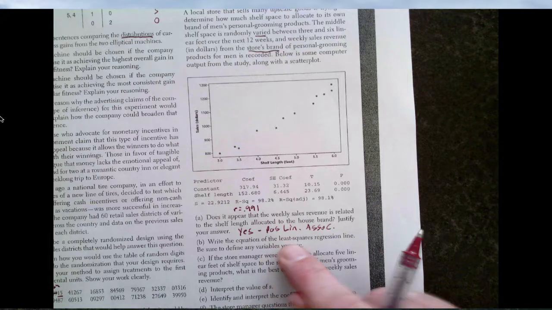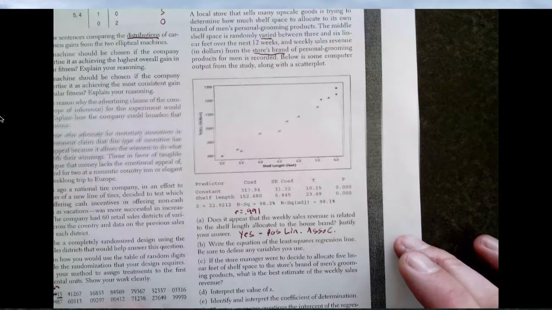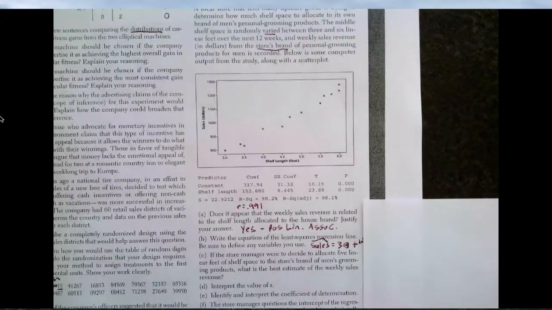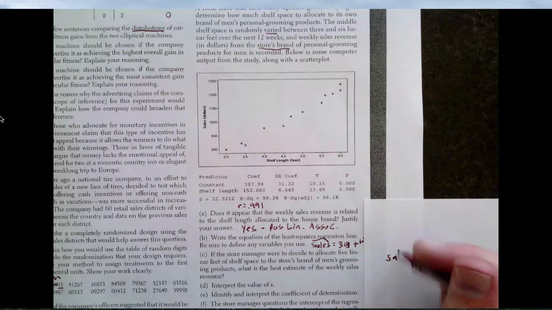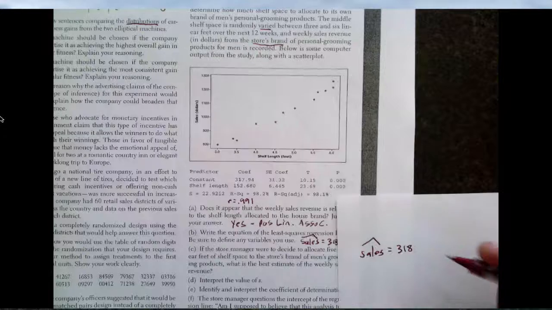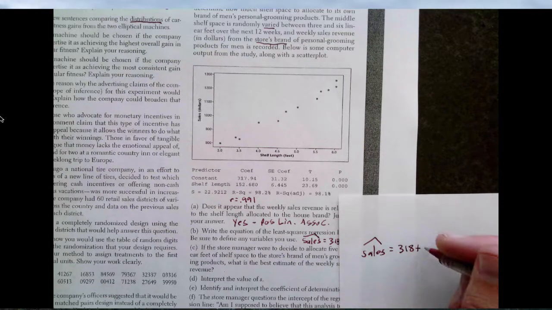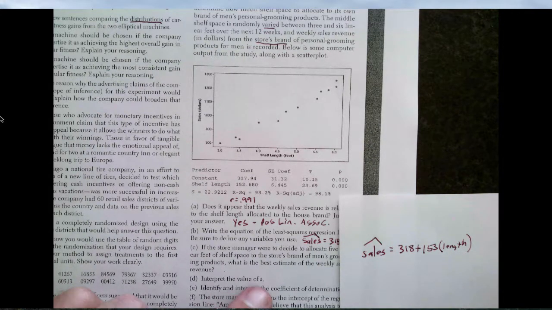Write an equation for the least squares regression line. Be sure to define any variables that you use. Okay. And I'm going to see that I have sales hat equals 318, and then add to that 153 multiplied by length. Here we go.